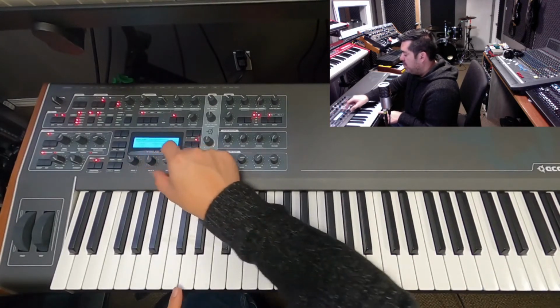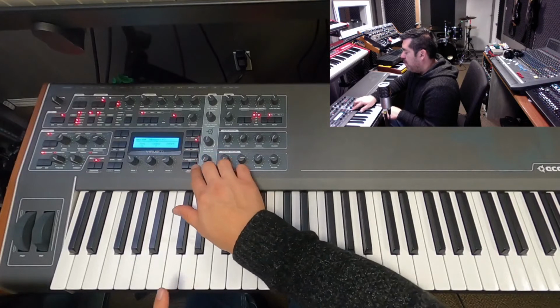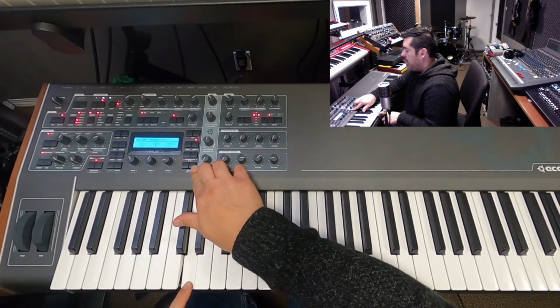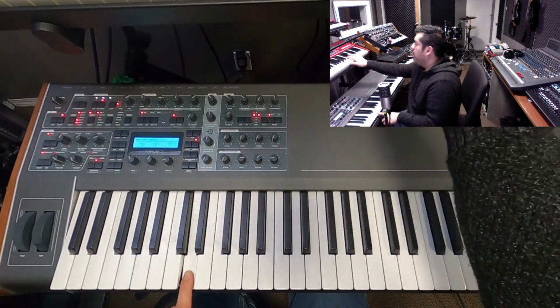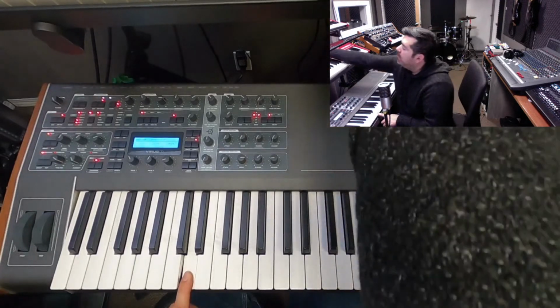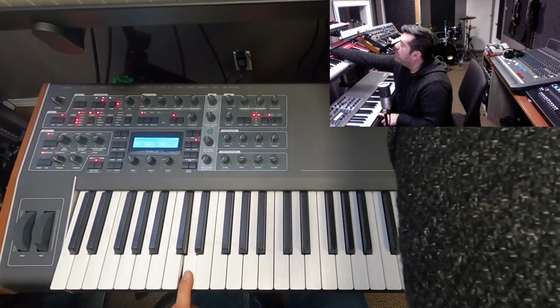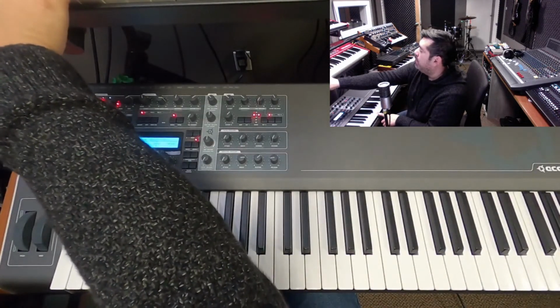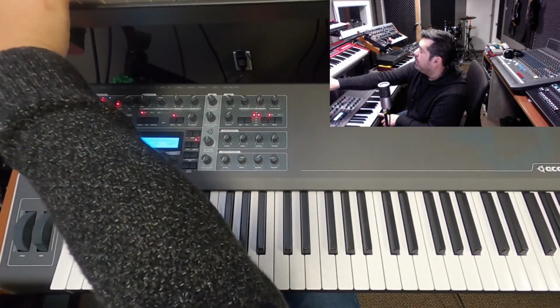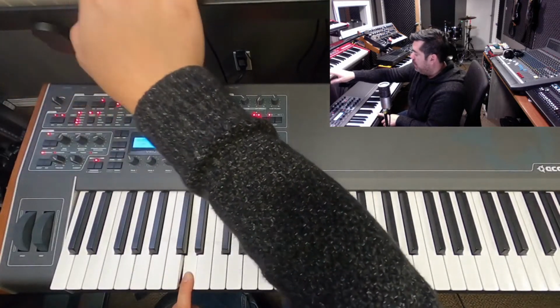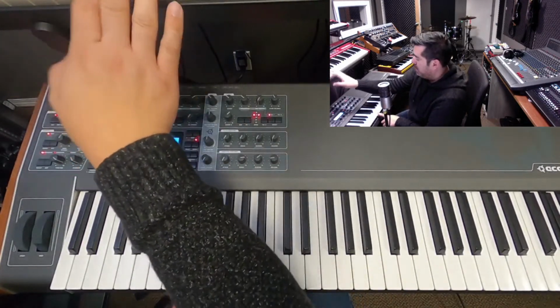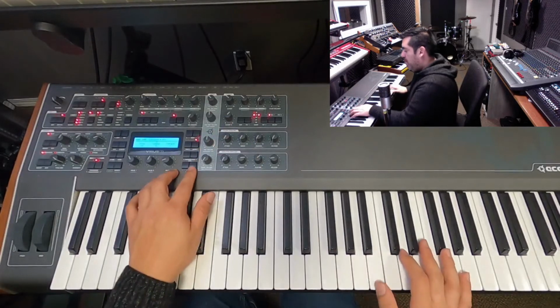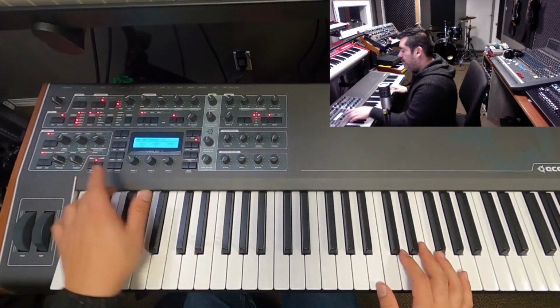Then octaves. It's probably going to be the same sound, but something like that.